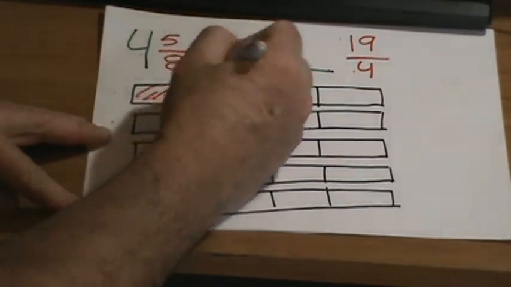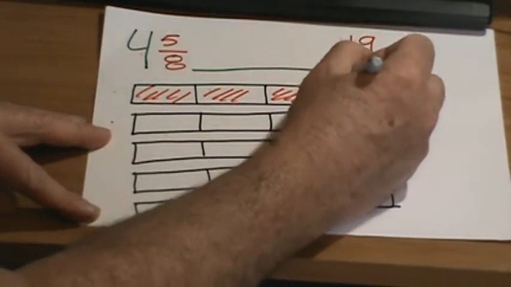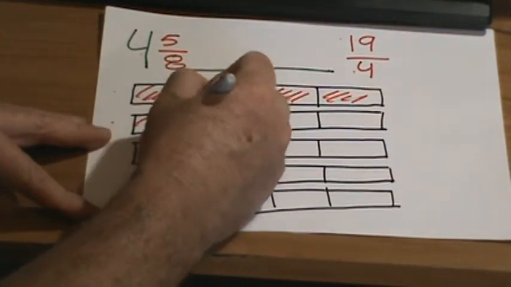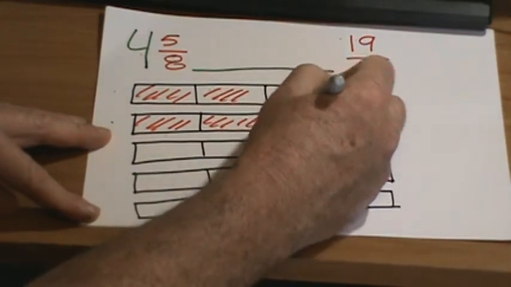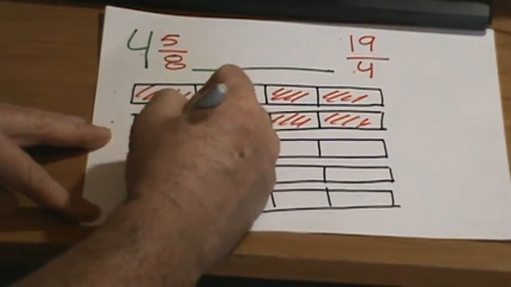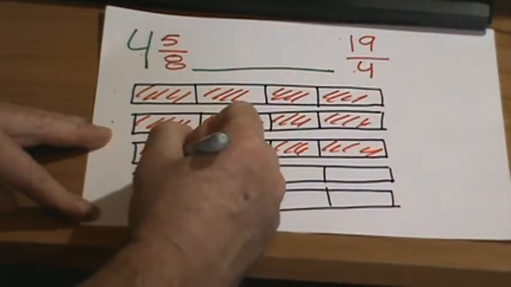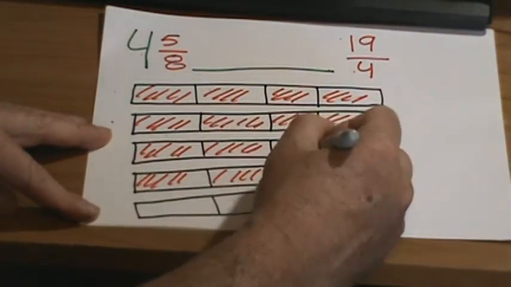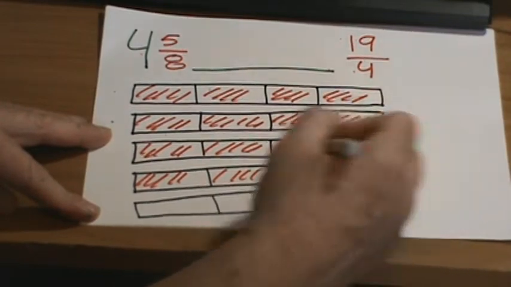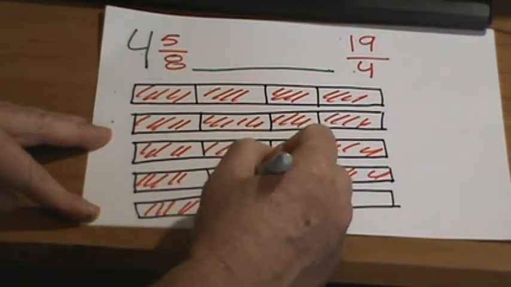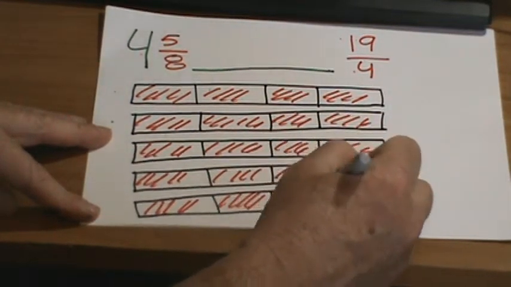So we have 1, 2, 3, 4, 5, 6, 7, 8, 9, 10, 11, 12, 13, 14, 15, 16, 17, 18, 19.